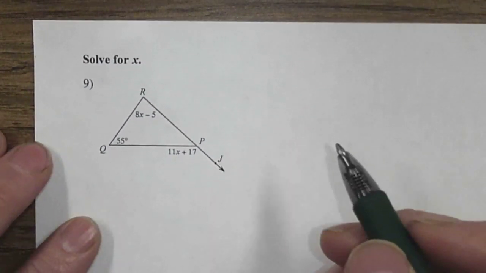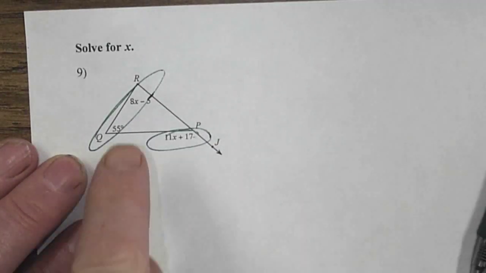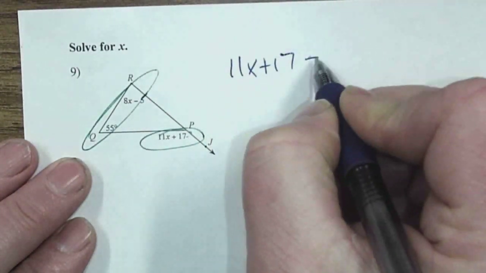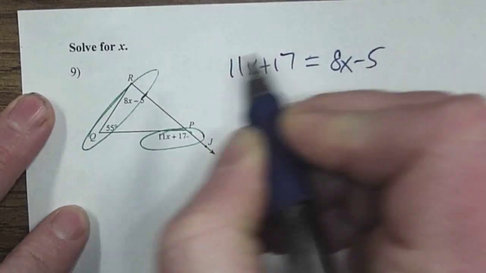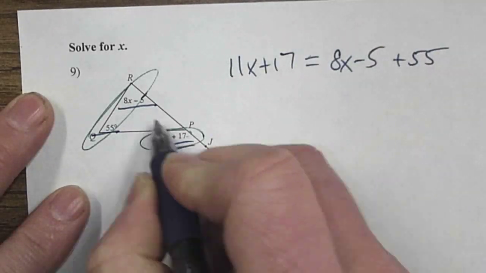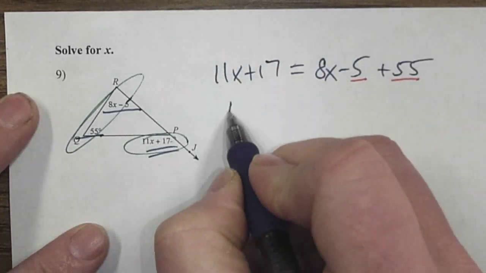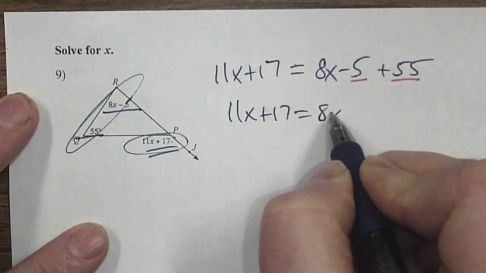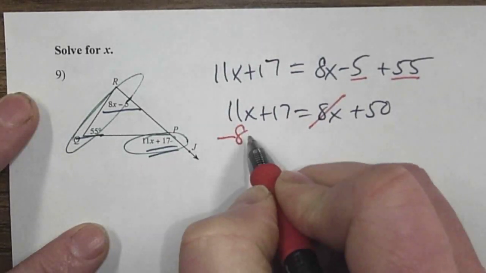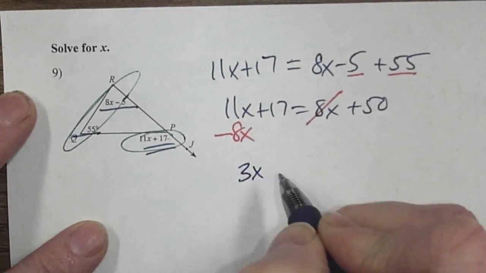Okay, here's one that's tougher. Where's the exterior angle? Right here, outside. These two are the interiors. That's a 5. I just blew it up there. So 11x plus 17, the exterior, is equal to the 8x minus 5 here, plus 55 here. This one is equal to those two added together. And so we combine the like terms first. 11x plus 17 equals 8x plus 50. We combine the variables by subtracting, doing the opposite. 11x minus 8x is 3x.